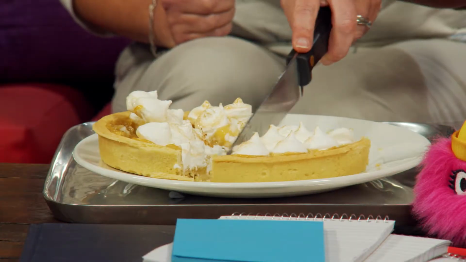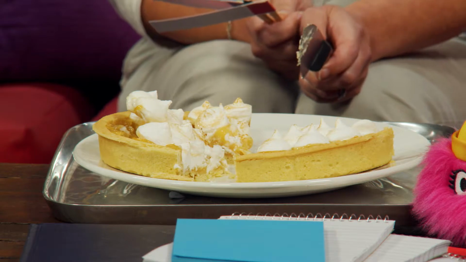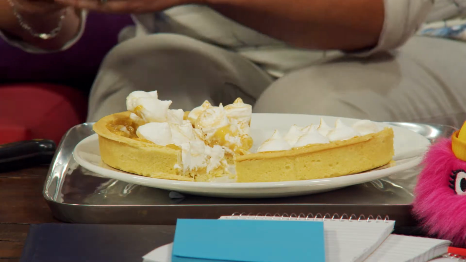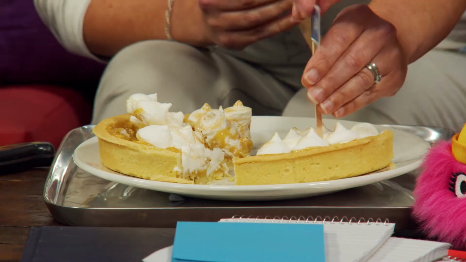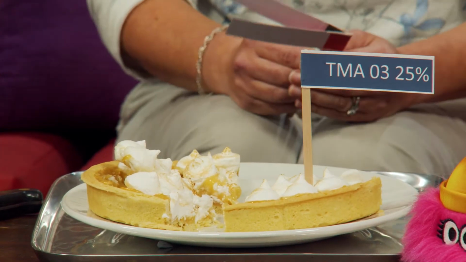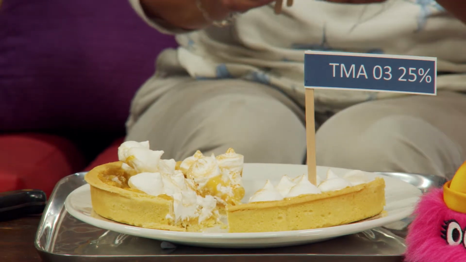Then we've got this nice big chunk here, which is a quarter of the pie. Now that is TMA03. Are you having TMA03, George? I might. Well, we don't have any favouritism. Let's give way. It's all right. I'll just have whatever's left on here. That's fine.